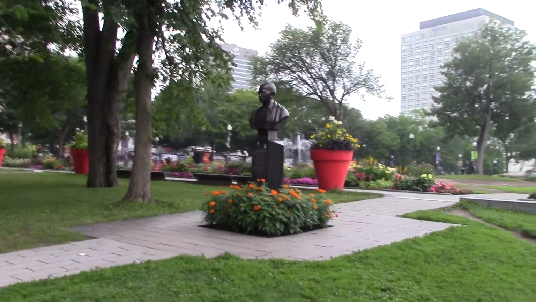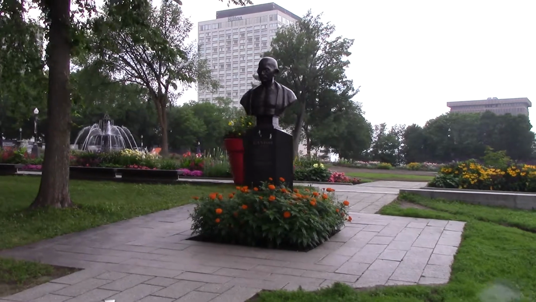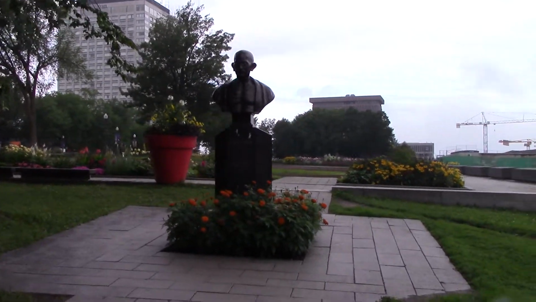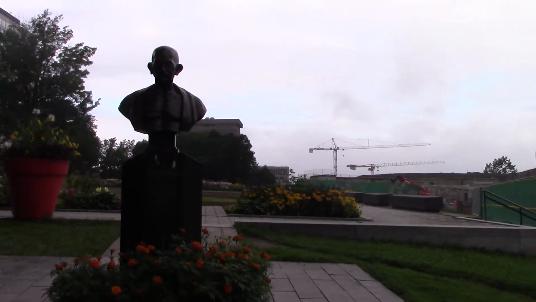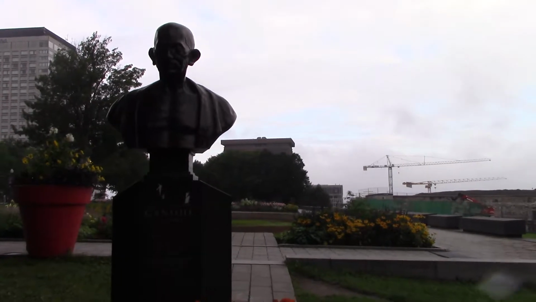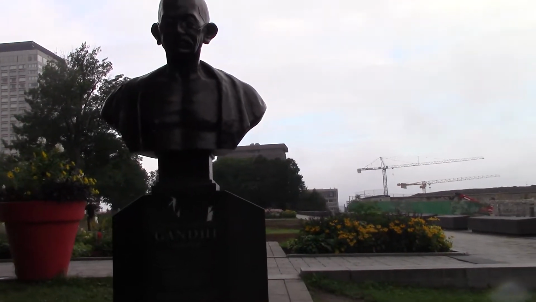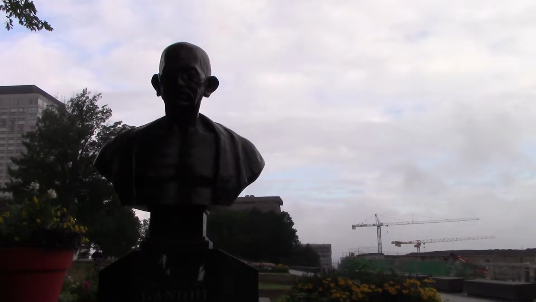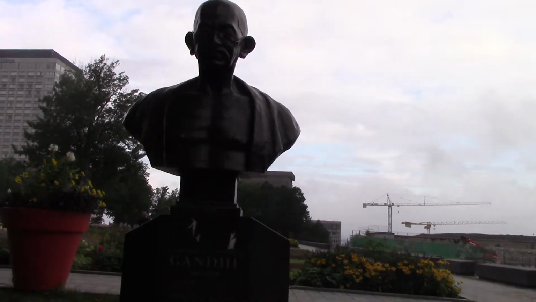Now it makes sense, that first statue, the South African War, that makes sense that it would be here because men from this area fought in the South African War, and so the statue commemorates them. Why do we have a statue of Gandhi? One of the interesting things to notice is that it's right at the same spot, just on the opposite side of the wall, whereas the statue to the South African War was in English with French added later.